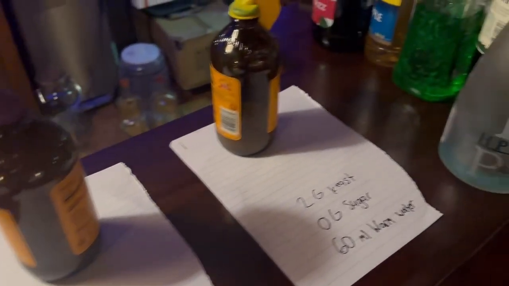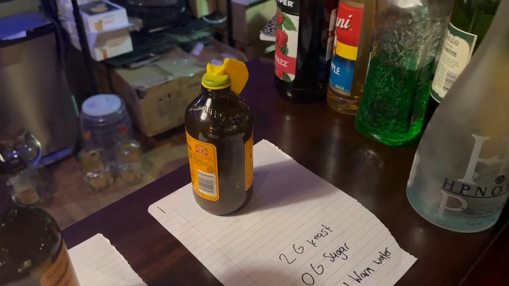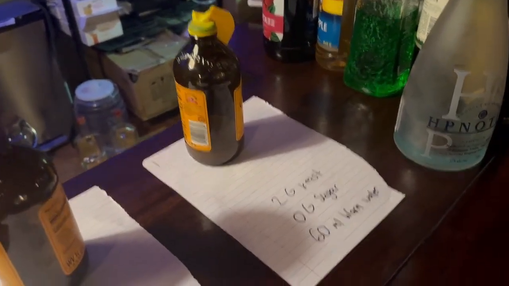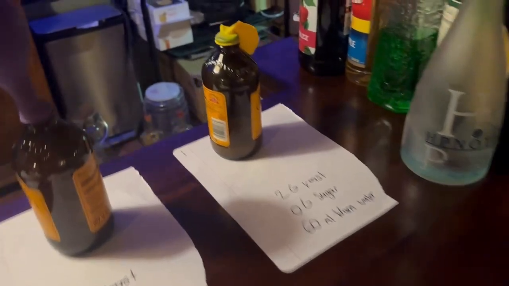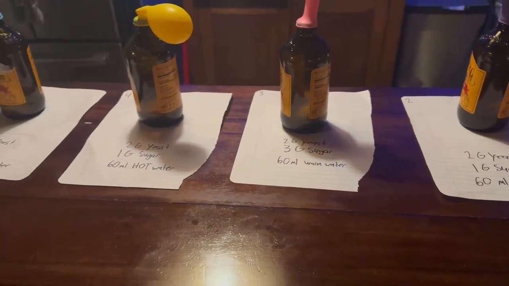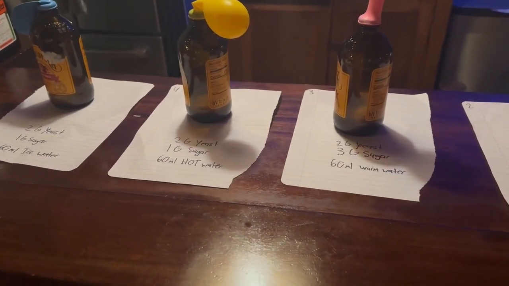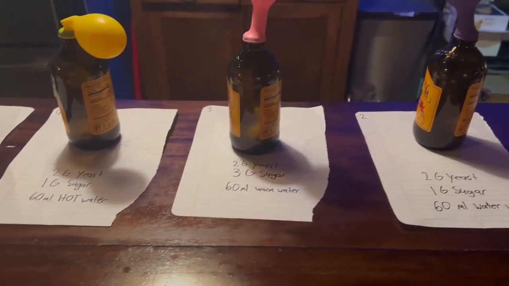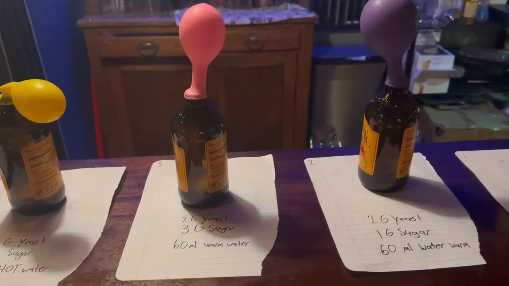In our zero sugar bottle here, there was no reaction. This is pretty much just our control. There's no glucose here to fuel glycolysis, so there is no CO2. As you can see, both our warm water containers with sugar have had a good reaction.